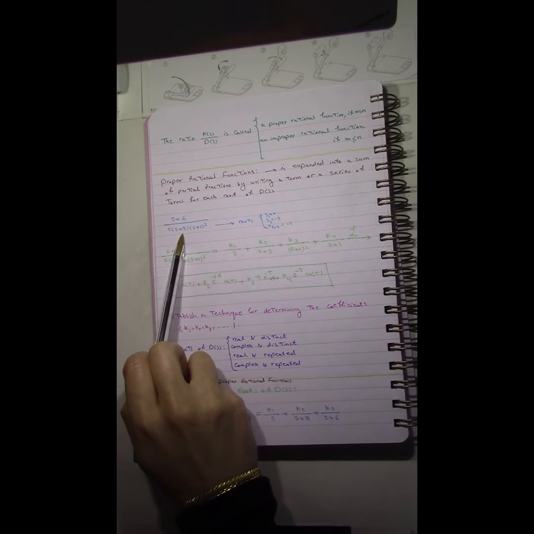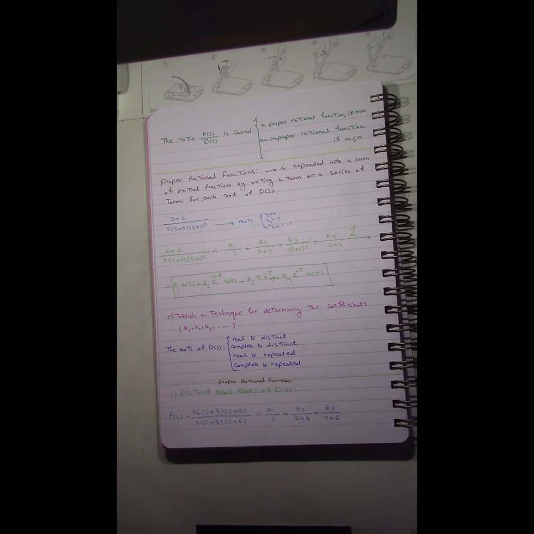What is this one? s plus 3 equals 0, which is minus 3. And how about this one? s plus 1 is squared, so you have 2 roots at minus 1. So now you have 4 roots. Minus 1 is repeated. Questions? Eric? Clear?